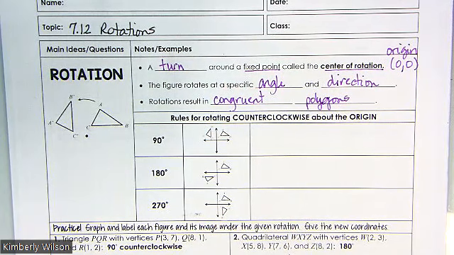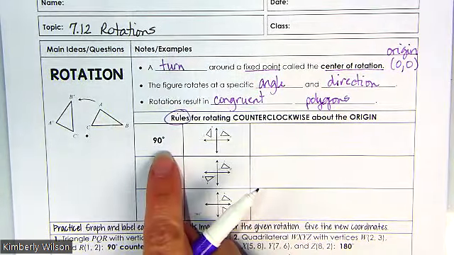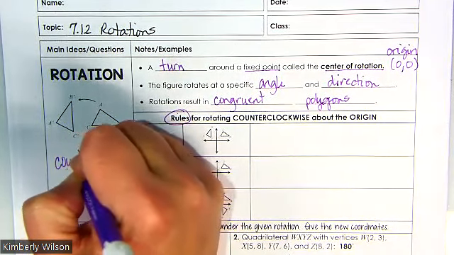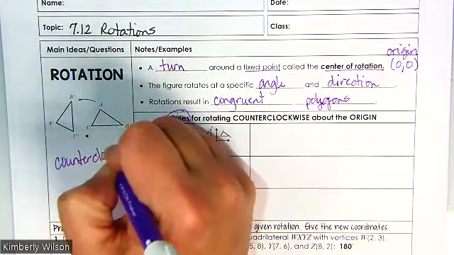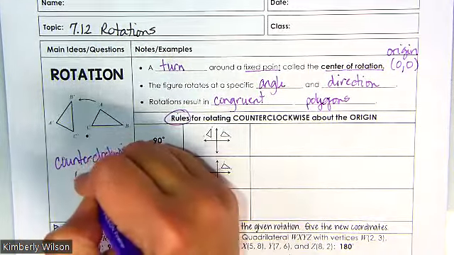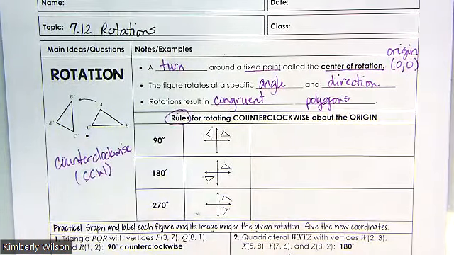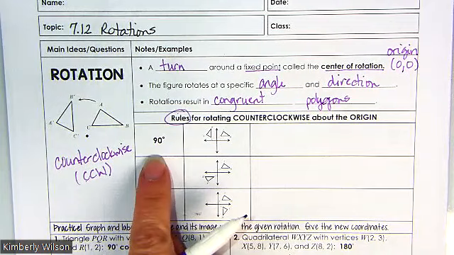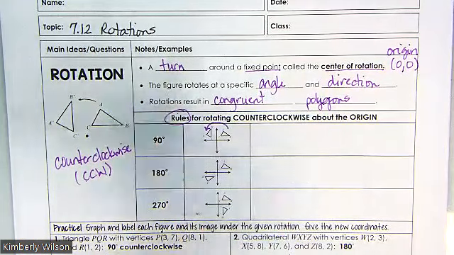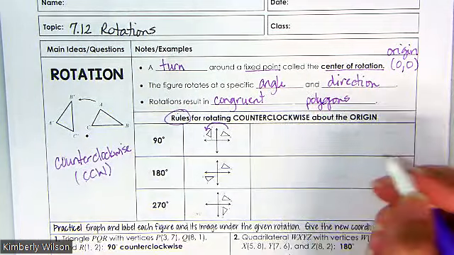All right, so here we go. Let's talk about what are the rules for rotating. When it's 90 degrees, and we're always going counterclockwise, which you'll see as CCW, counterclockwise. So when it says 90 degrees, that means we're going this way to the left, making like the letter C for counterclockwise. That's the direction that we go in.